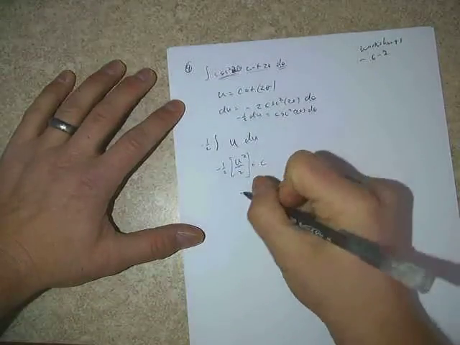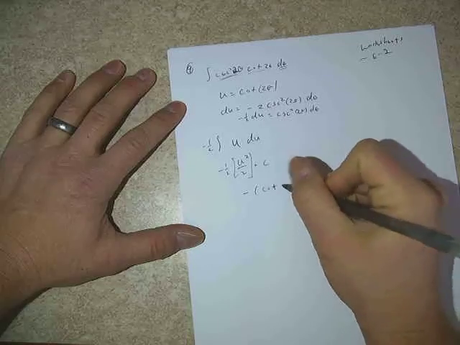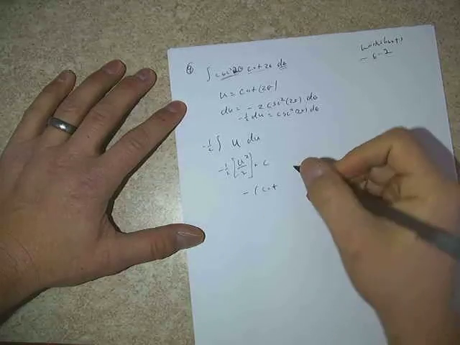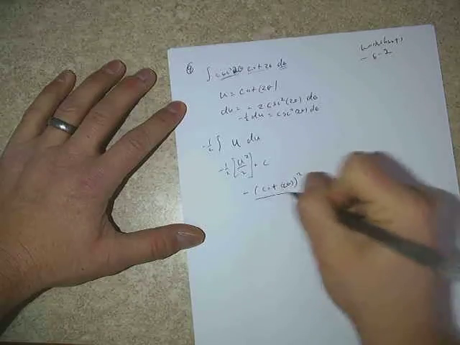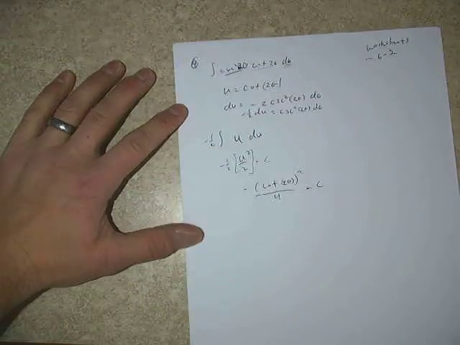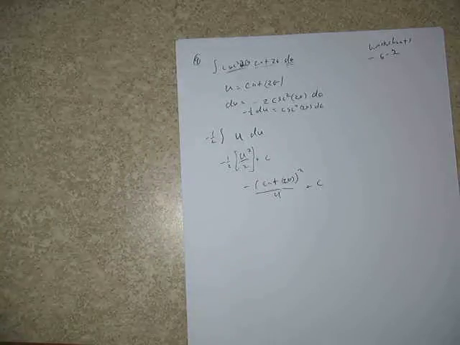And resubstituting, I'd get negative, and then in parentheses, cotangent 2 theta, squared, all over 4 plus c. Assuming I left it in that form.